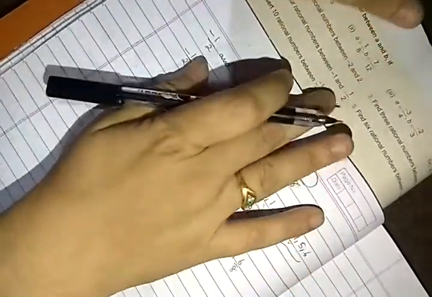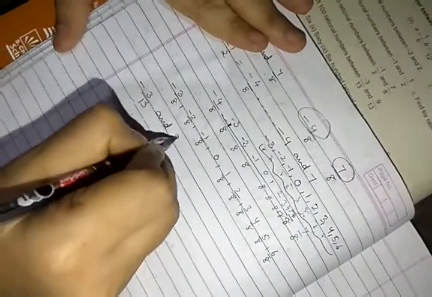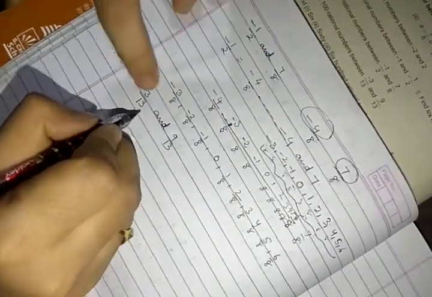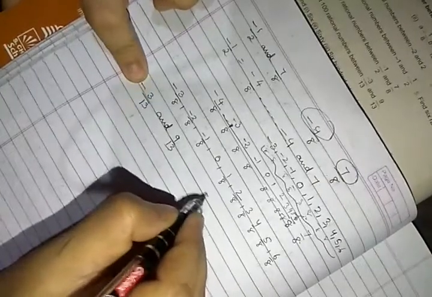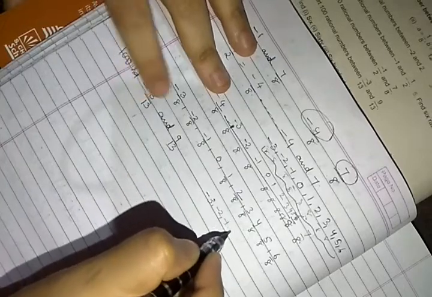Next question, the seventh question: insert 100 rational numbers between minus 3 by 13 and 9 by 13. So 100 rational numbers. Teacher, here the denominators are both 13, the same. Here the denominators are the same, so we don't change them. But minus 3, minus 2, minus 1, 0, 1, 2, 3, 4, 5, 6, 7, 8.